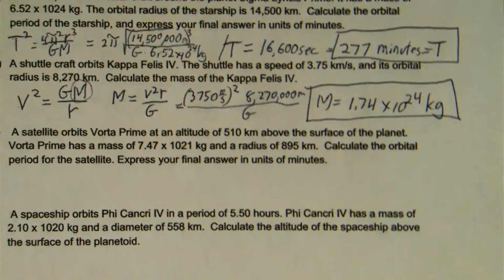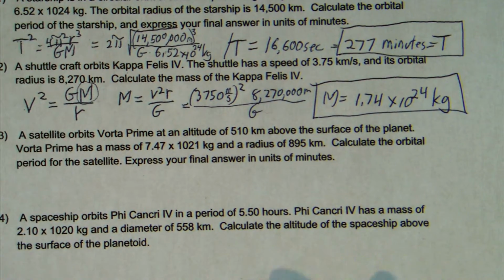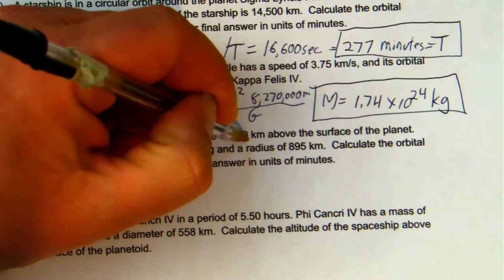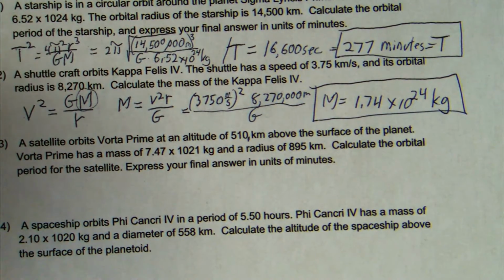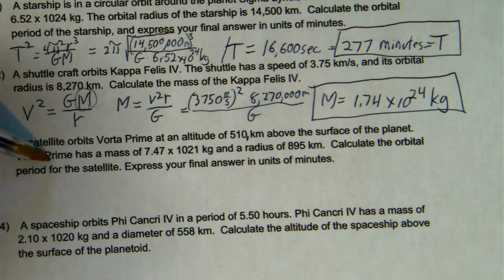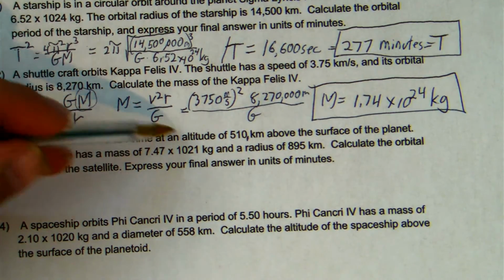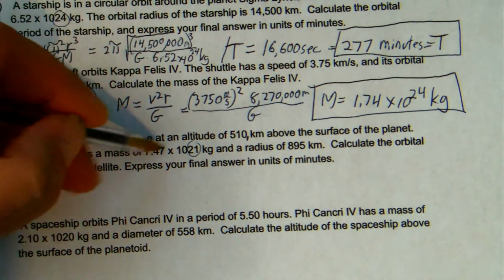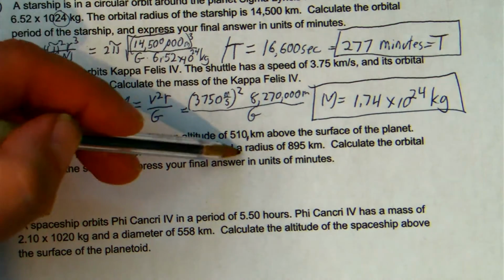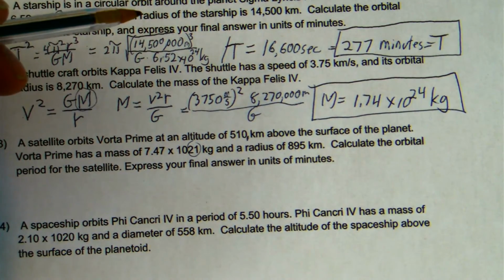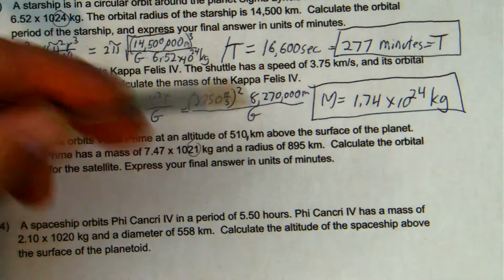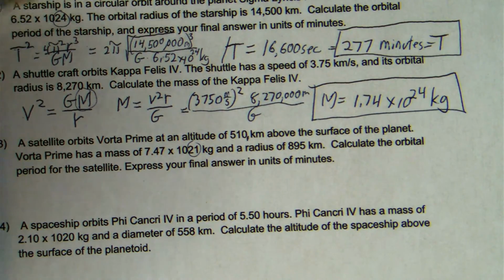Number three, a satellite orbits Vorta Prime at an altitude of 510 kilometers, that should be the 3 sig figs, above the surface of the planet. Vorta Prime has a mass of 7.47 times 10, and that's supposed to be to the 21st power kilograms, and a radius of 895 kilometers. Calculate the orbital period for the satellite. Express your final answer in units of minutes.